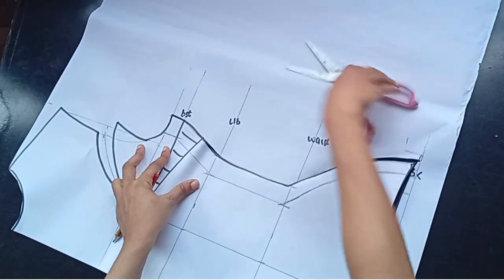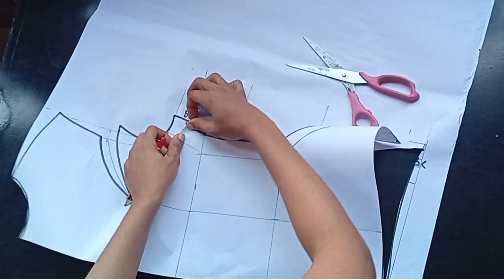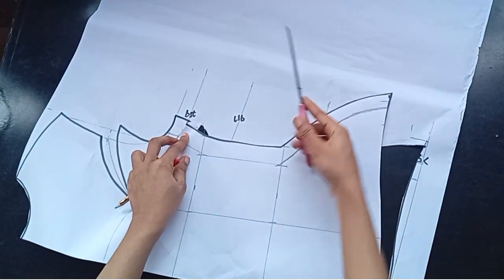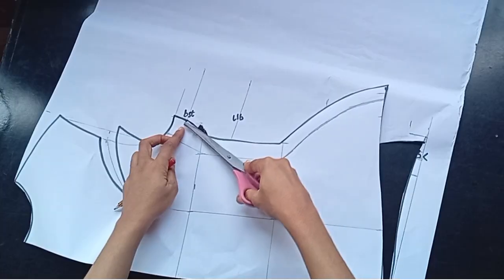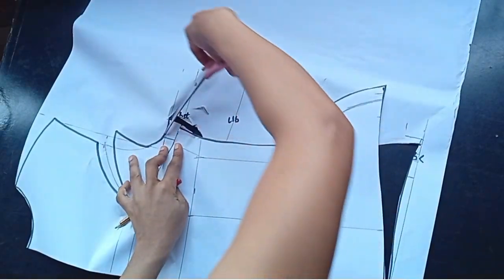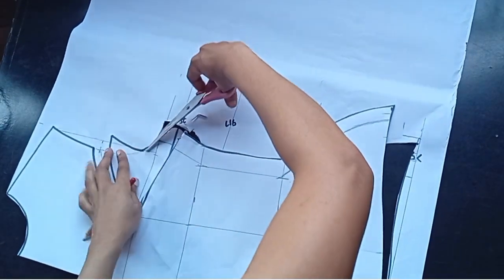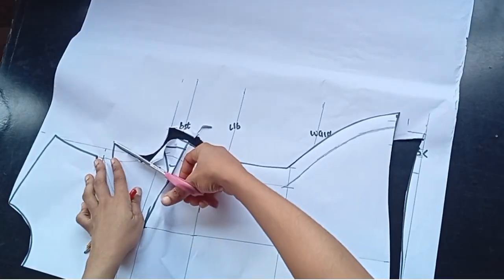So I'll just go ahead to cut this out, and while cutting it out, if you're using a bust dart, please go ahead to blend it out. And also know that if you're using a bust dart, you need to take the measurement from your shoulder to waist at the back also. Now I'll just cut this out.